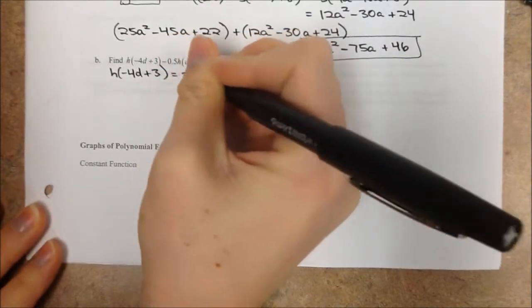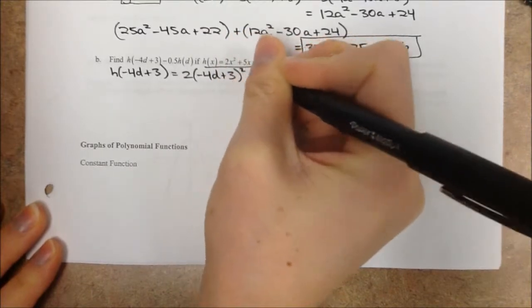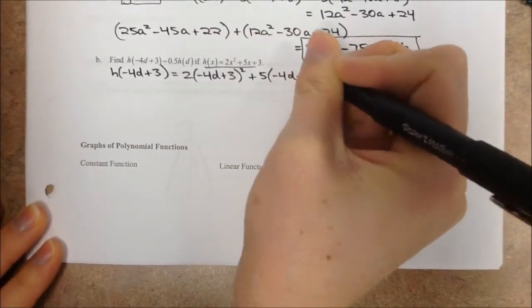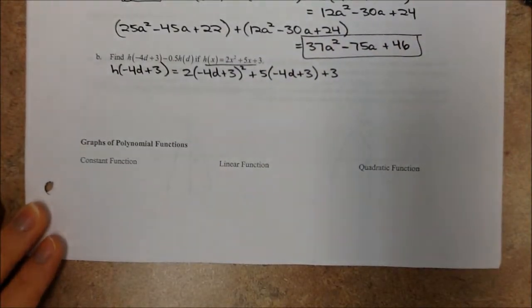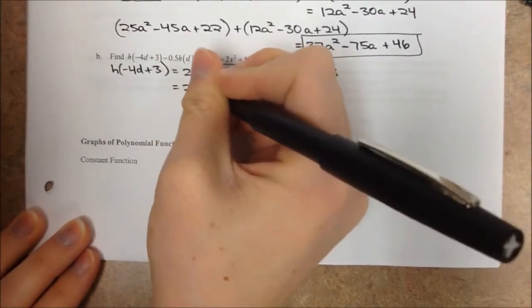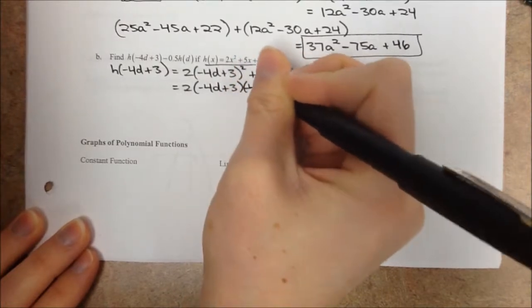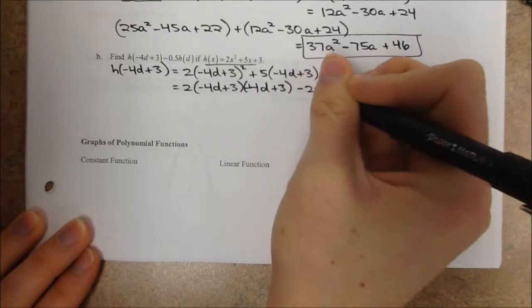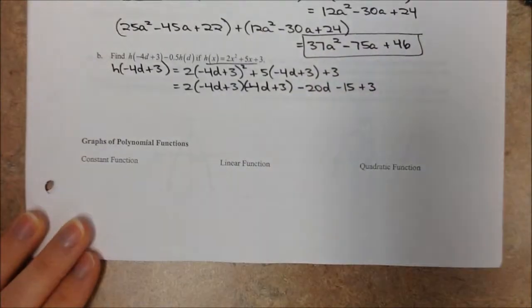So 2 times that quantity squared plus 5 times the quantity plus 3. Okay, so remember what that means is we're going to FOIL everything out. So we are going to take 2 and then we're going to FOIL this out. I can distribute this 5. So -20d, -15 plus 3.